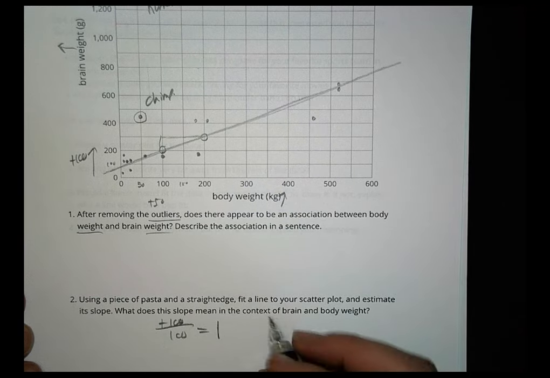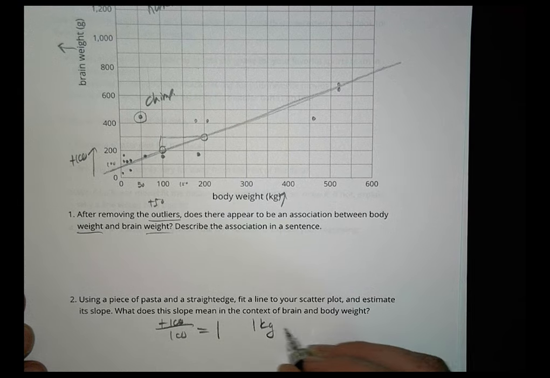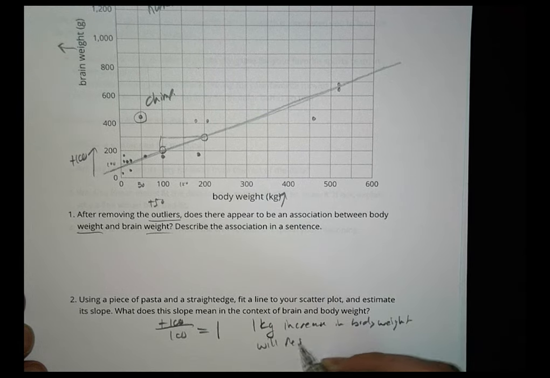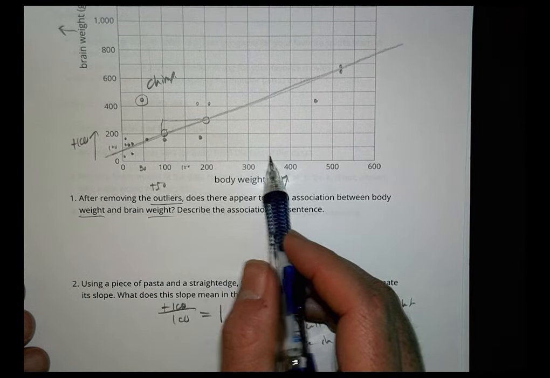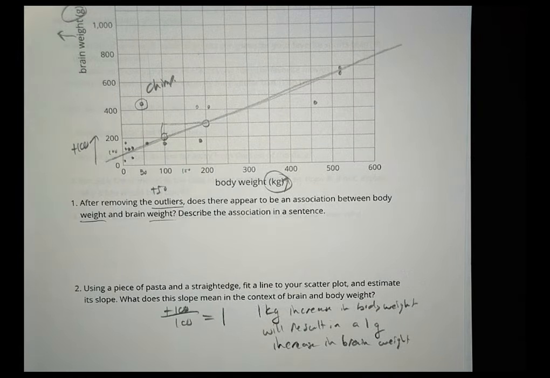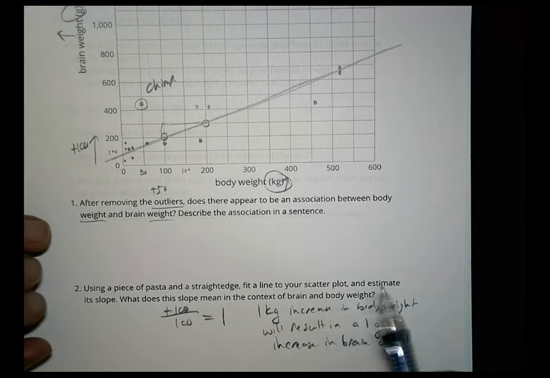It means that for every 1 kilogram increase in body weight will result in a 1 gram increase in brain weight. So every time I go up 1 kilogram in body weight, I am generally going to go up 1 gram in brain weight. And I got that from the kilogram and the gram right there. Okay, and that's it.